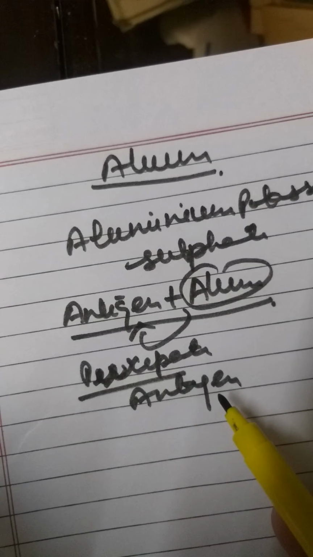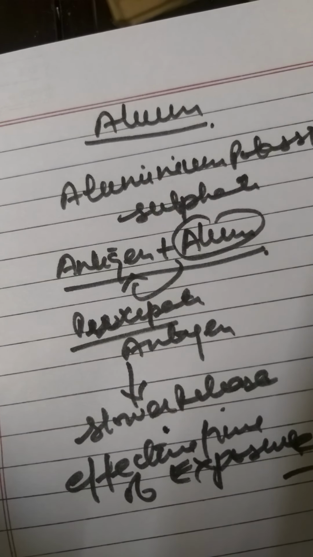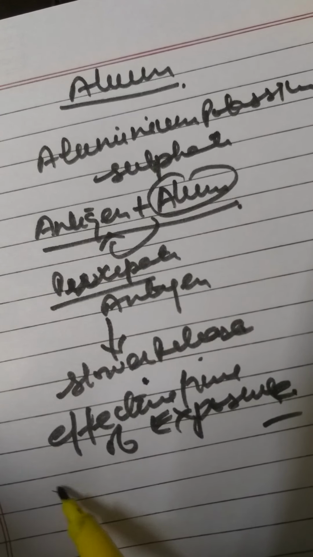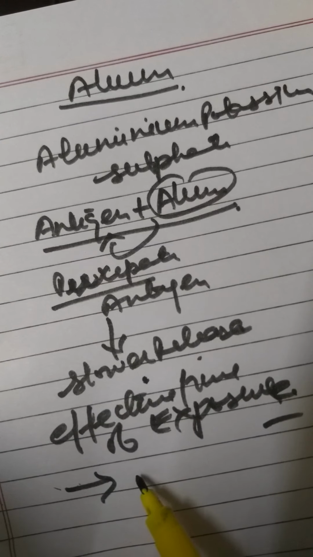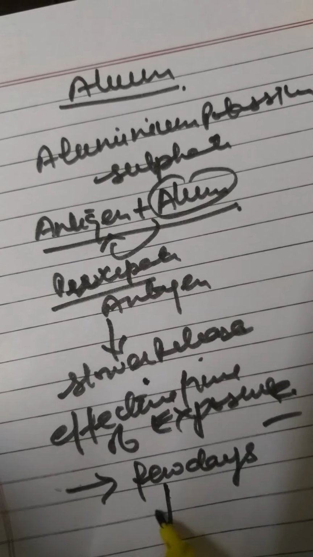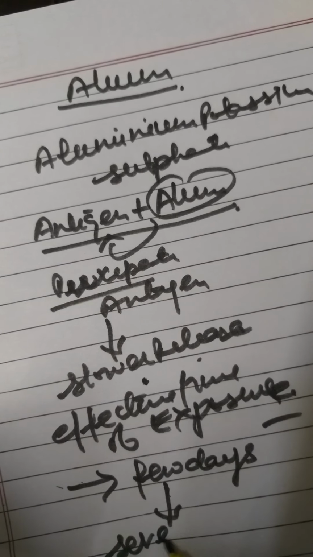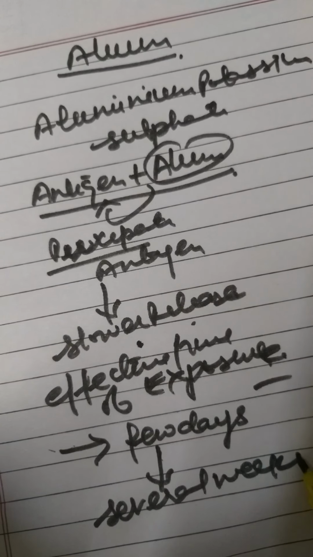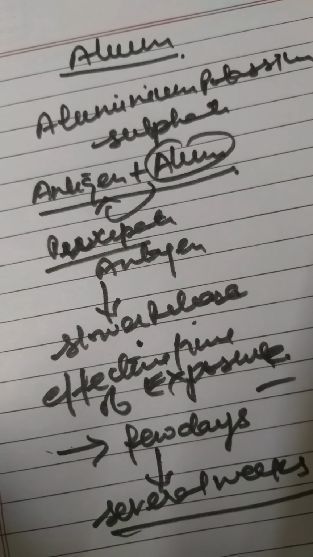When this alum precipitate is injected, it results in slower release from the injection site, so the effective time of exposure to the antigen is enhanced. It increases many-fold, from a few days without alum to several weeks when we mix the antigen with the adjuvant. So the exposure time to antigen increases.